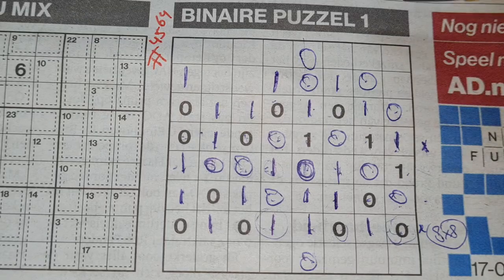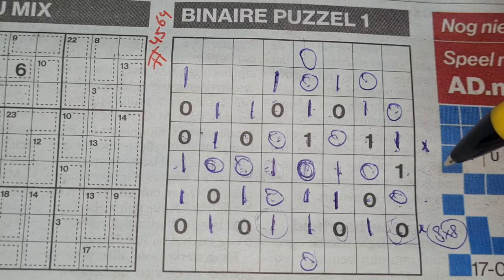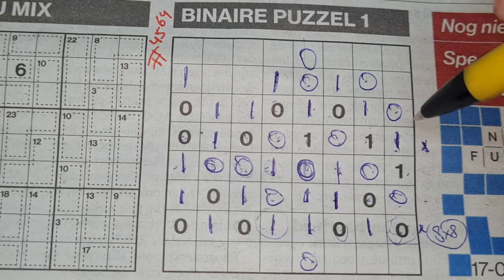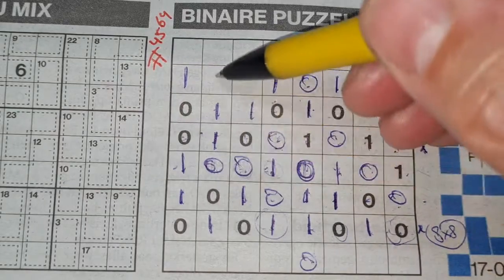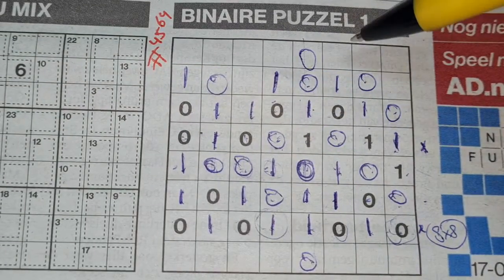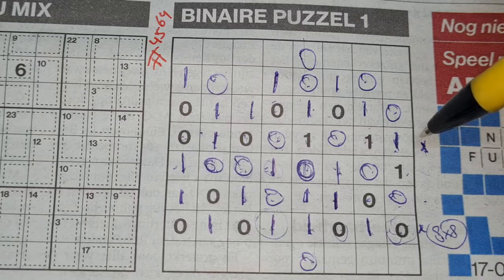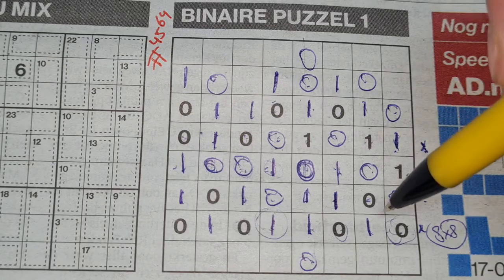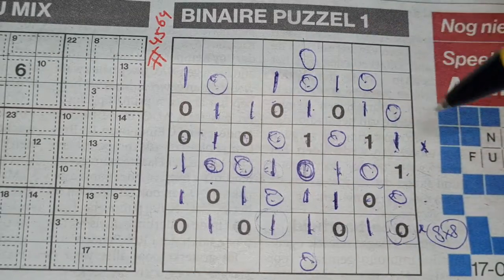Then we need. Do we need to compare? Well, double 1, here no, there no. Let me see. I think we need to compare now. This one looks almost the same. Okay.